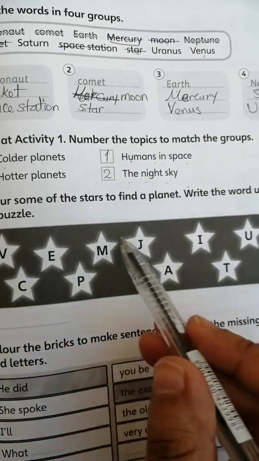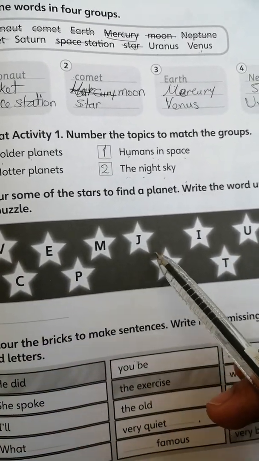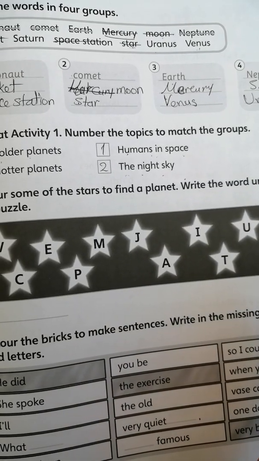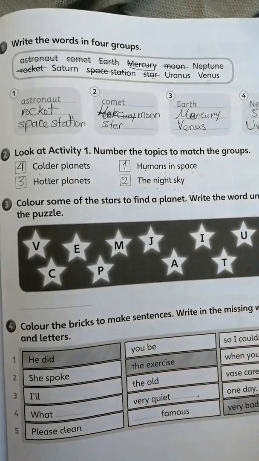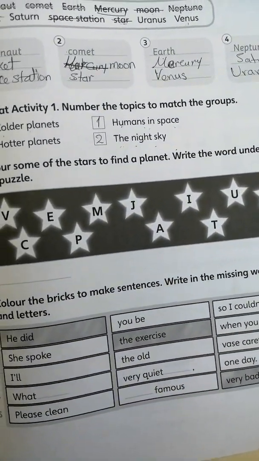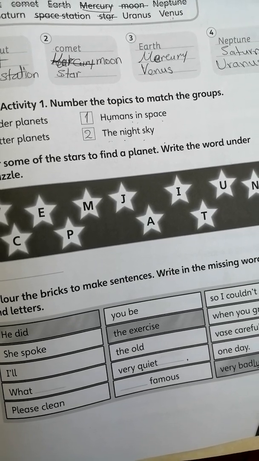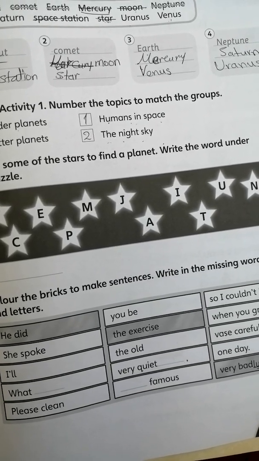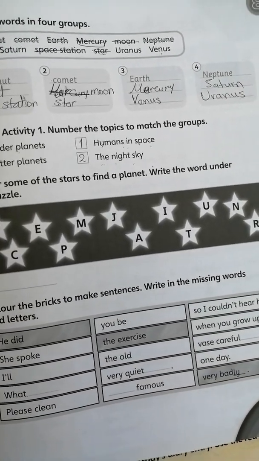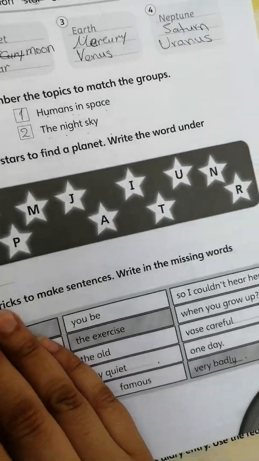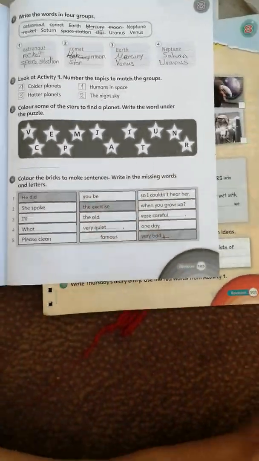Here we are going to color some letters here to find name of a planet. Okay? Are you ready? Do you want to play this game? You can play with me. You can find here Venus, Venu, but no S, so it's not correct.